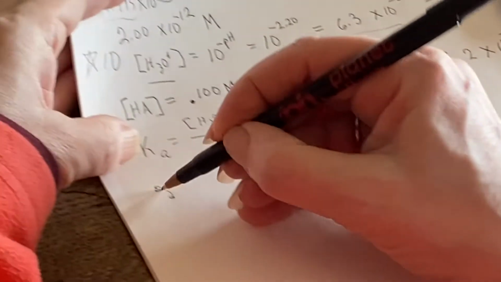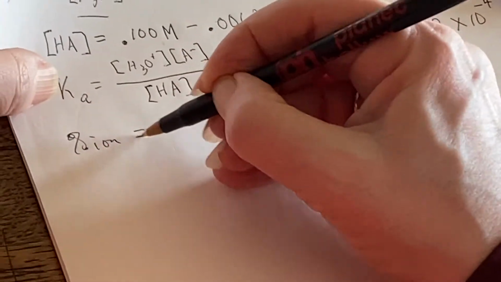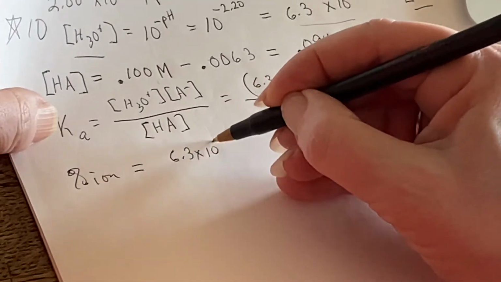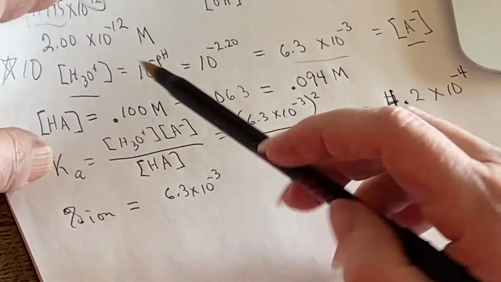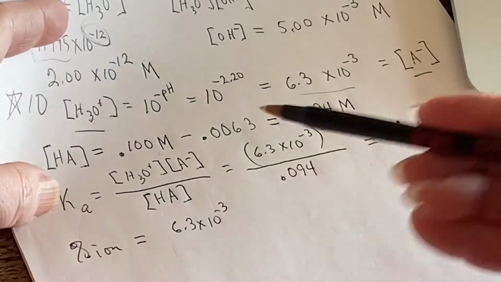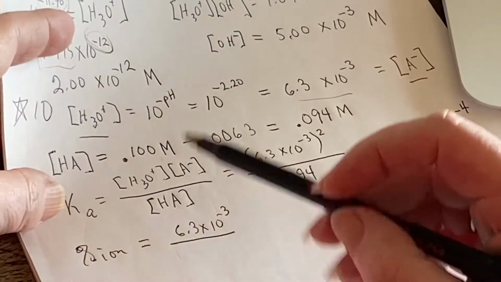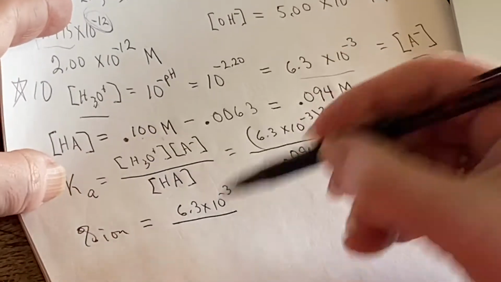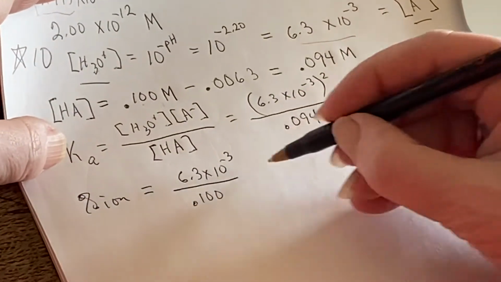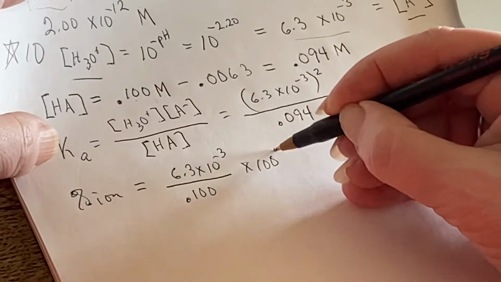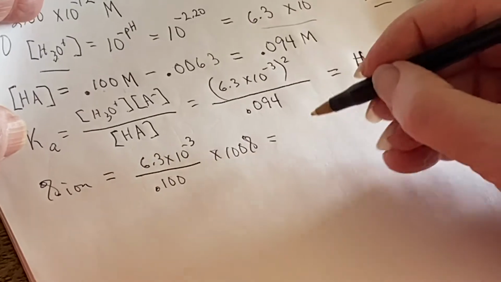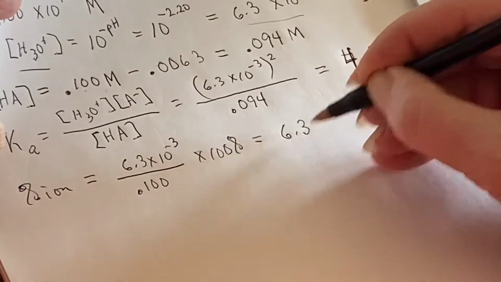Percent ionization then, you're going to go ahead and put the 6.3 times 10 to the negative third, which was the concentration of hydronium ion, over the original concentration of HA, and change it into a percentage. When you run that through your calculator, you should get 6.3%.